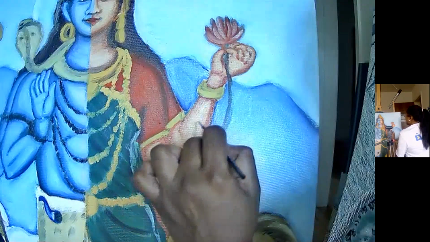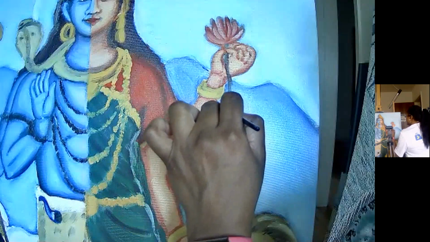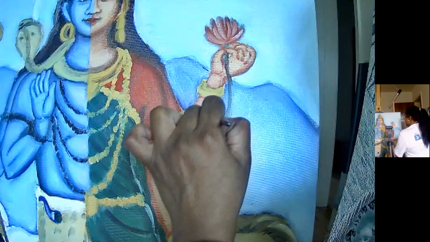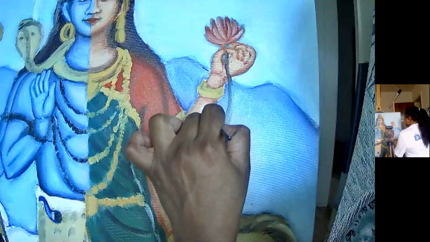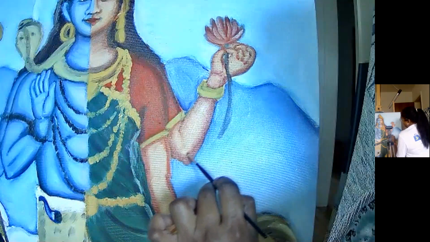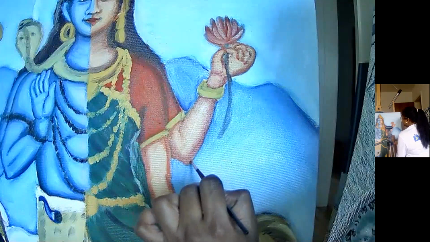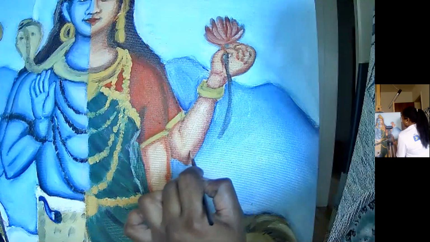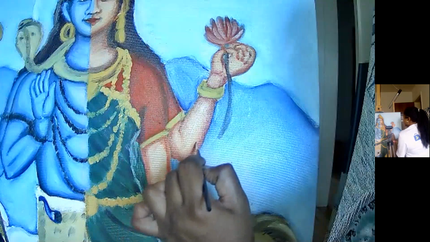So do keep an eye on that and work on every single section, blending it ever so nicely to the new skin tone here. Okay.